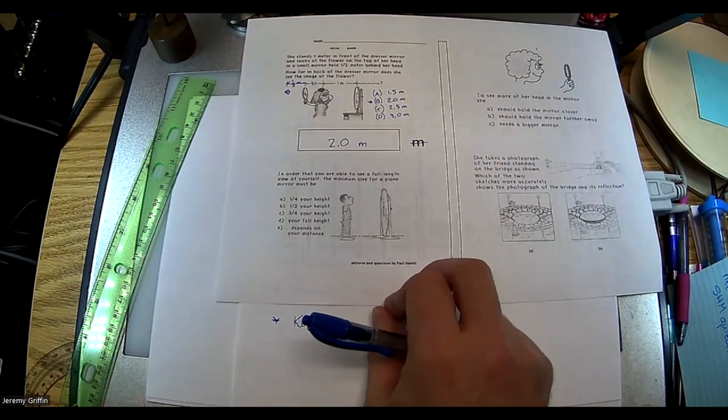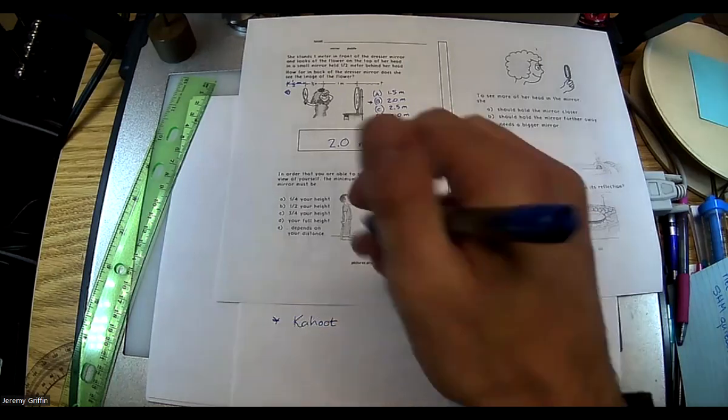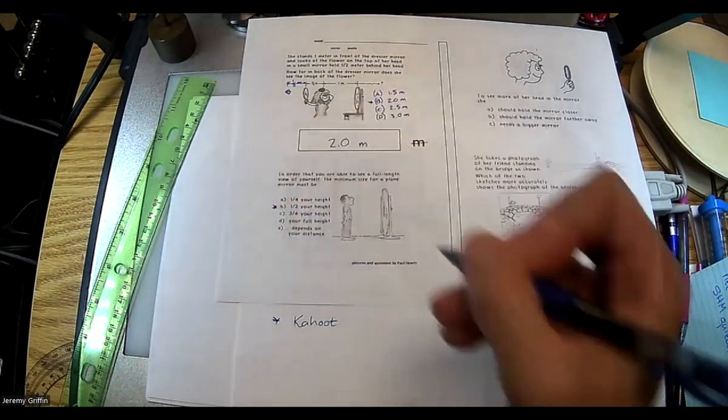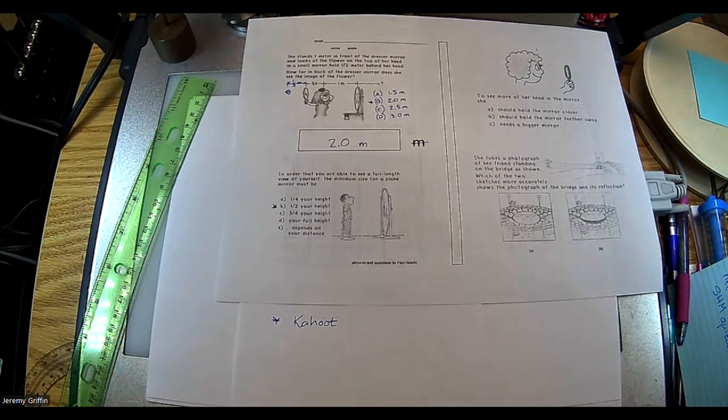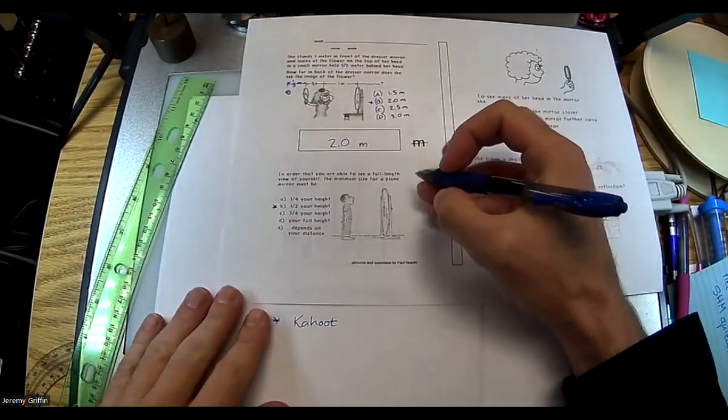How many guys say option A, a quarter of your height? Who says B, half? Anybody say B, half? Okay. Who says C, 3/4? Who says D, you need your full height? Who says E, it depends on your distance? Ooh, that one's getting a lot of votes, right? The answer is actually B. Oh, yeah, say B. All right. Okay. Let's check out why.